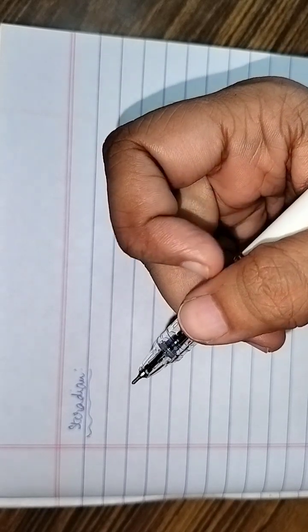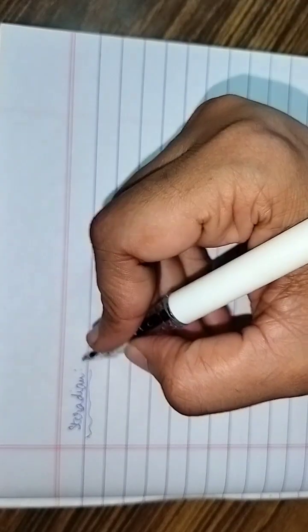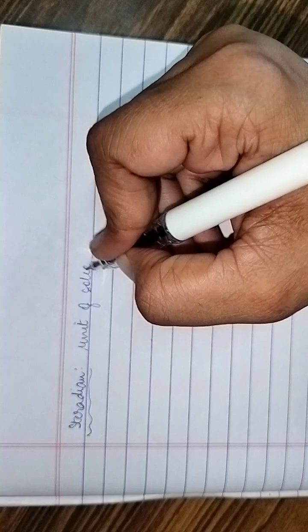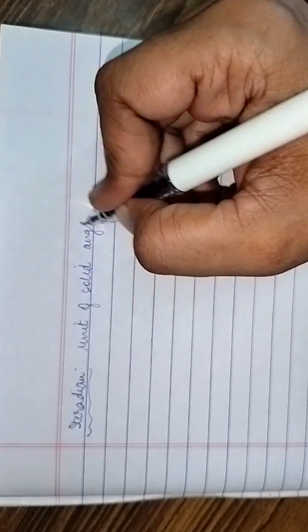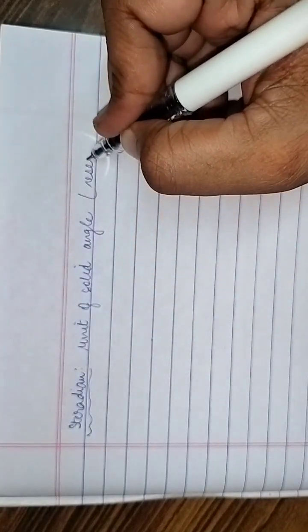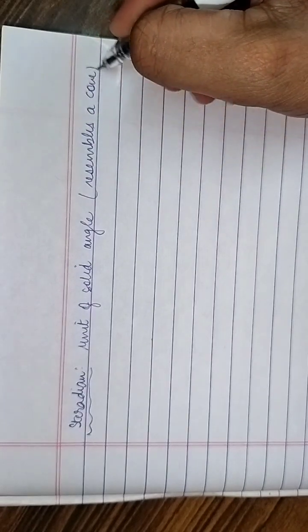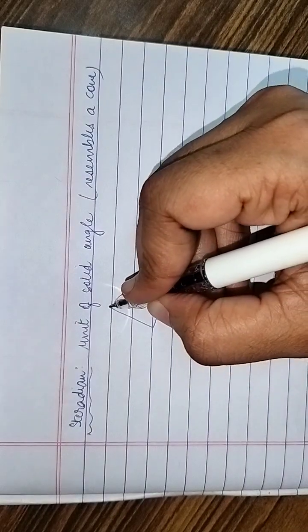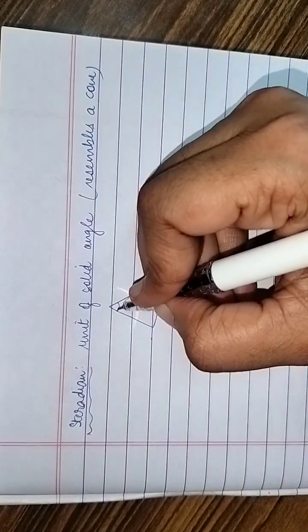Okay, so it is the unit of solid angle, and it resembles a cone.